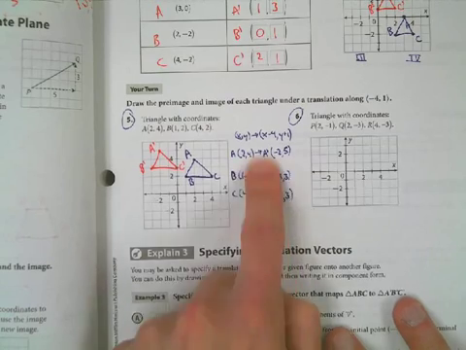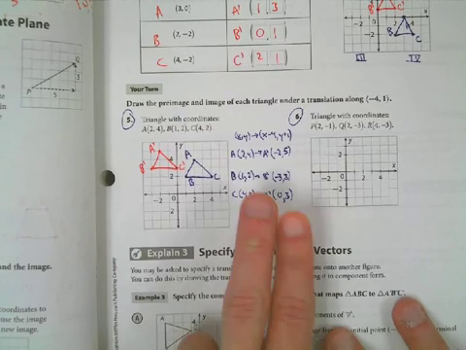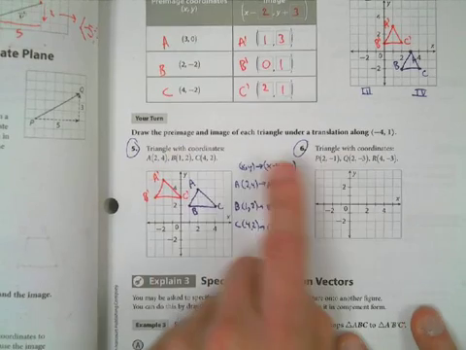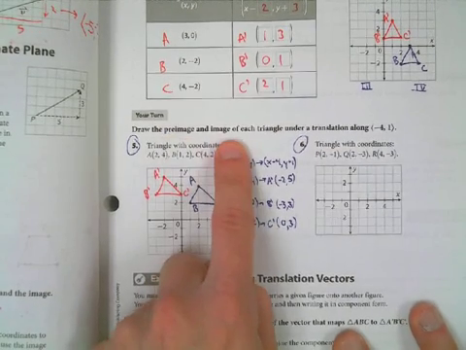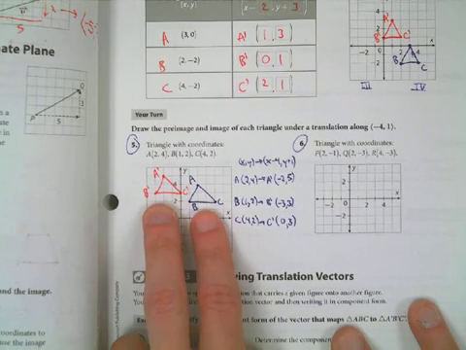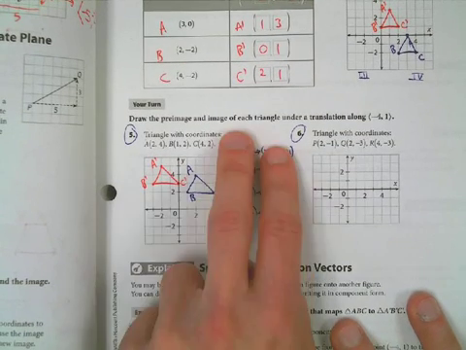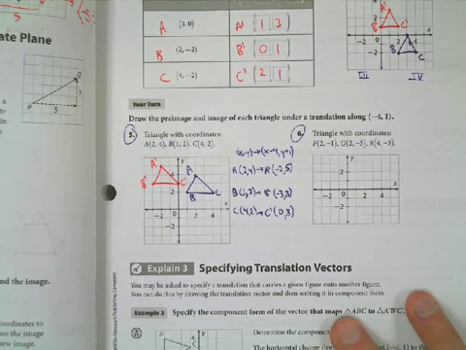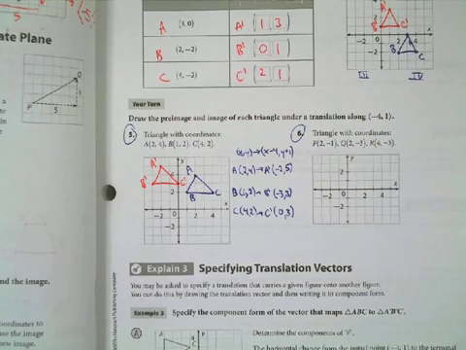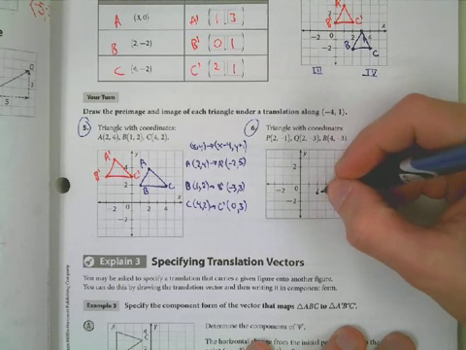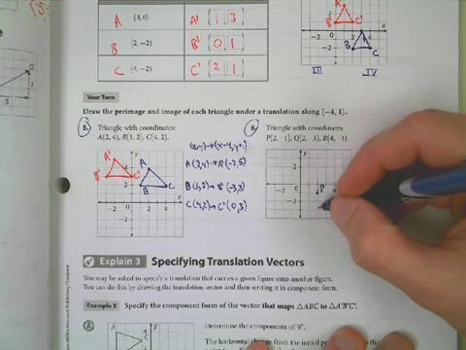Do you have to do this? No. It didn't say to make a table or anything like that. It just says draw the pre-image and the image of each triangle under that translation. So if you just have this, that's fine. But here's what I want to show you, though. If you're having trouble, this little table is going to be helpful to make sure you get those points accurately. But otherwise, you can just plot your points here, like P, and Q is 2, negative 3, and then R is 4, negative 3.